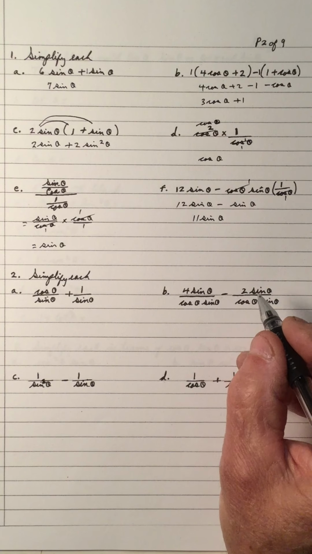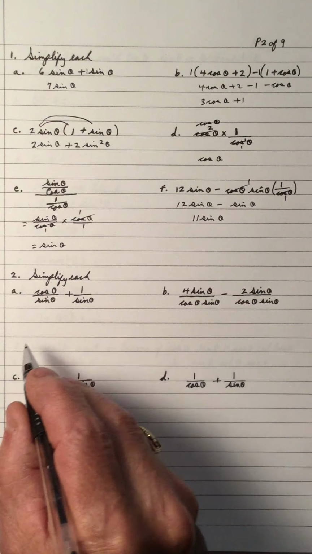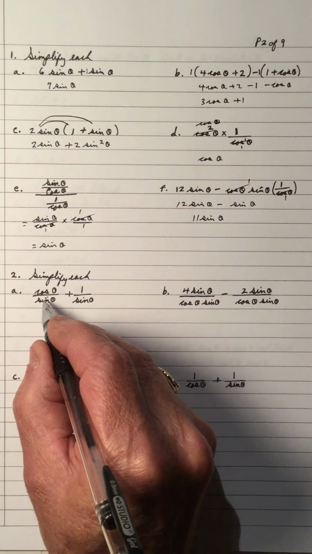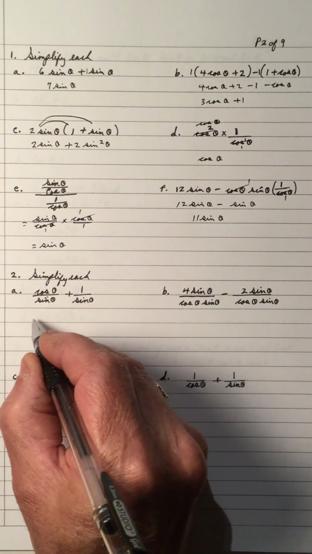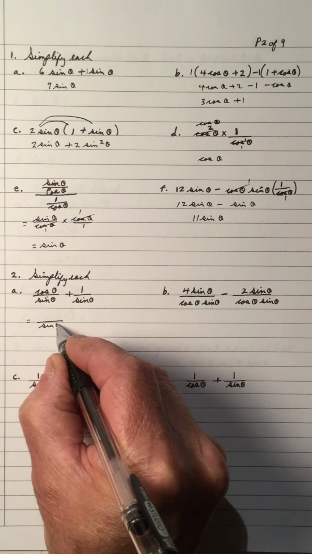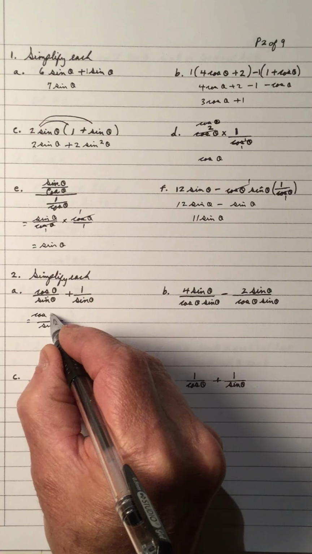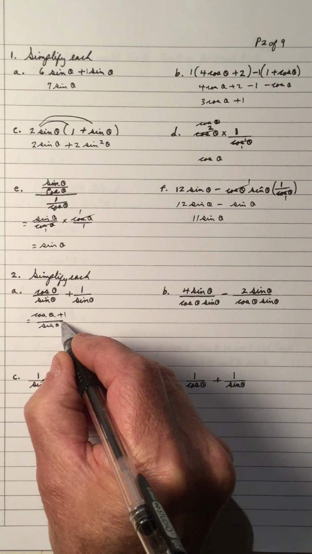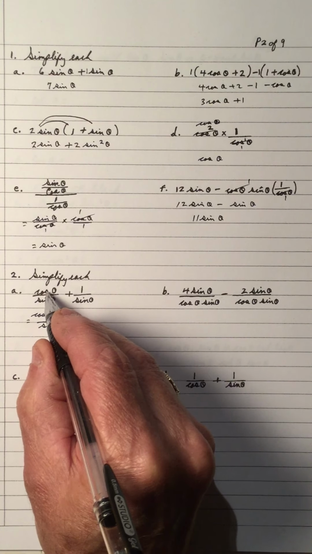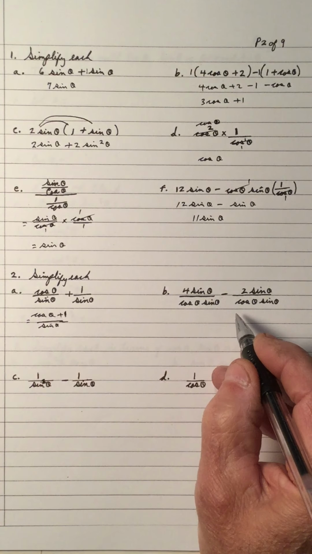Number 2, hopefully everything is going okay. And now we have some fractions to simplify. When we add fractions with the same denominator, which is sine theta, we write that down. And that's cos theta plus 1. They have the same denominator. Again, you write down the sine theta, and cos theta plus 1, you have to leave them separate because you cannot combine them.